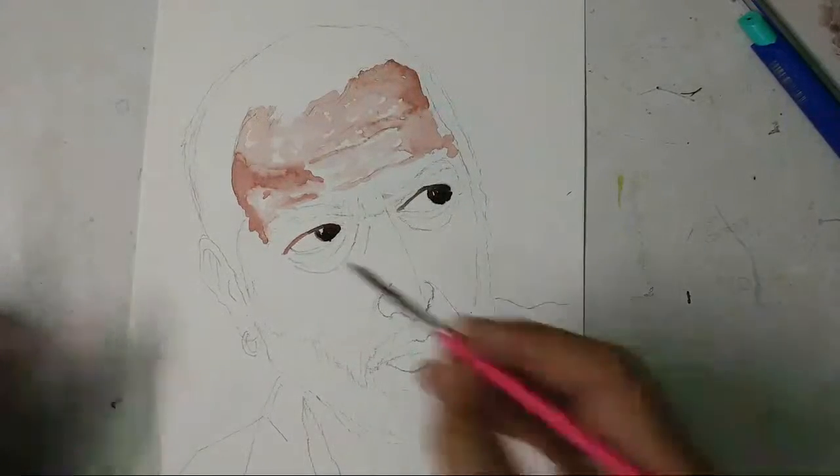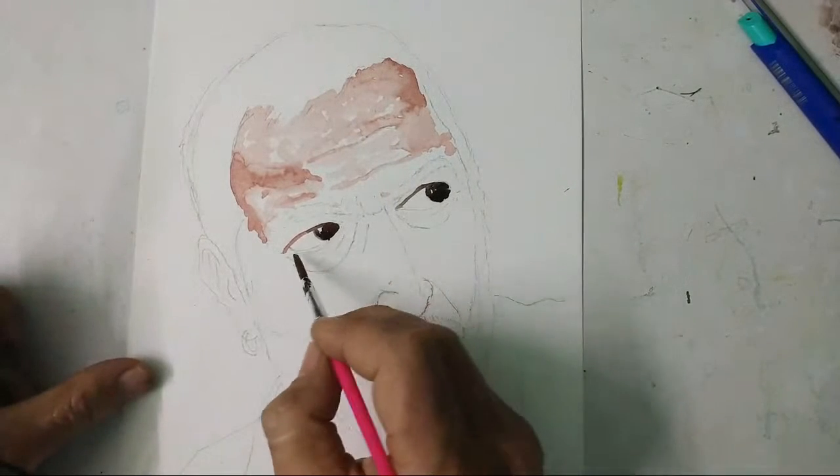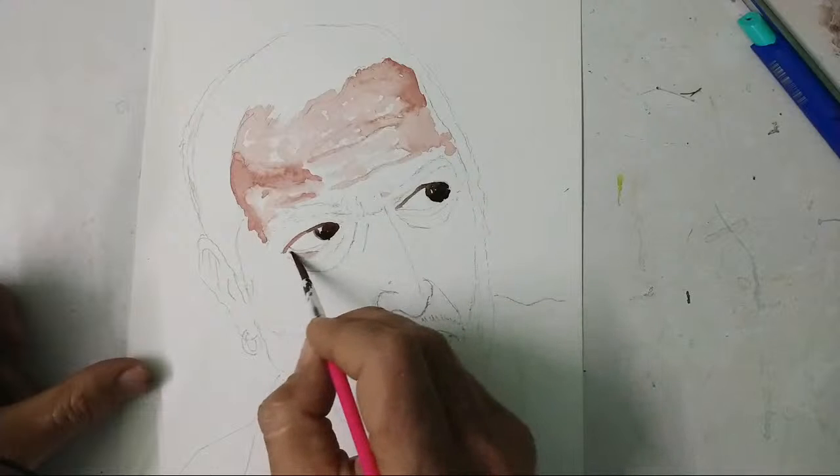But yes, there is something which is common in both the eyes, that is the shading which you will do.